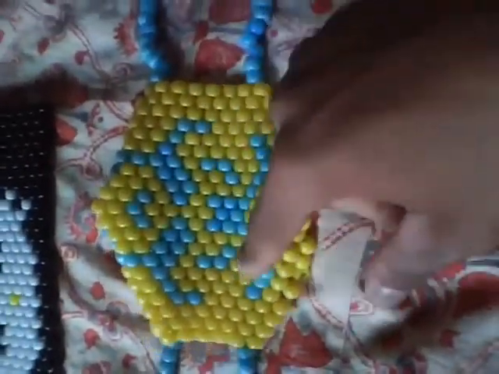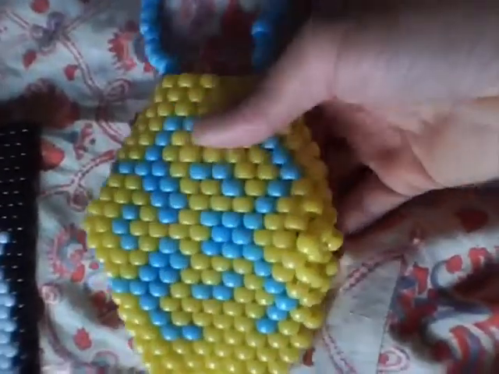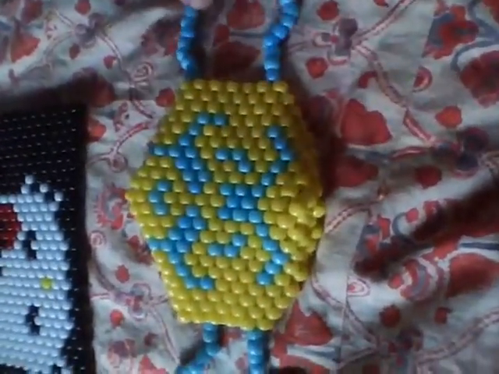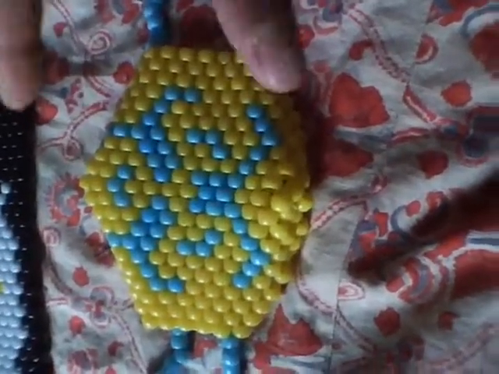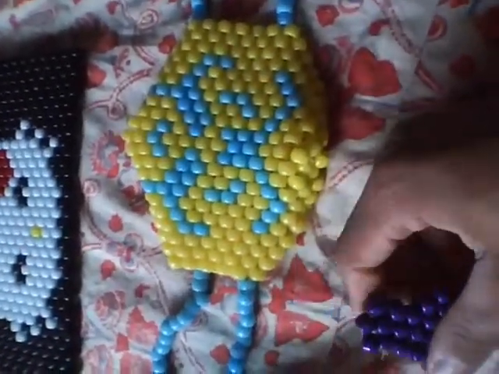But this one, I came up with my own color scheme, and I like the biohazard symbol because my Kandi channel is Biohazard Candy Kid. Sorry, not radioactive. I think it's pretty awesome.